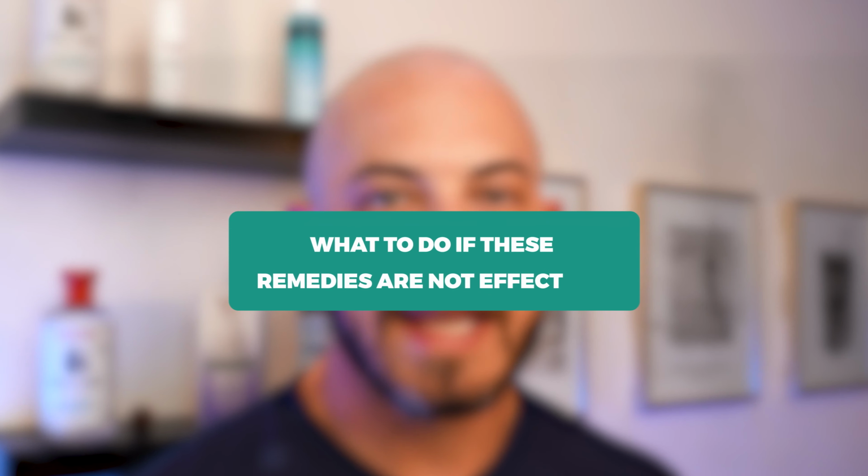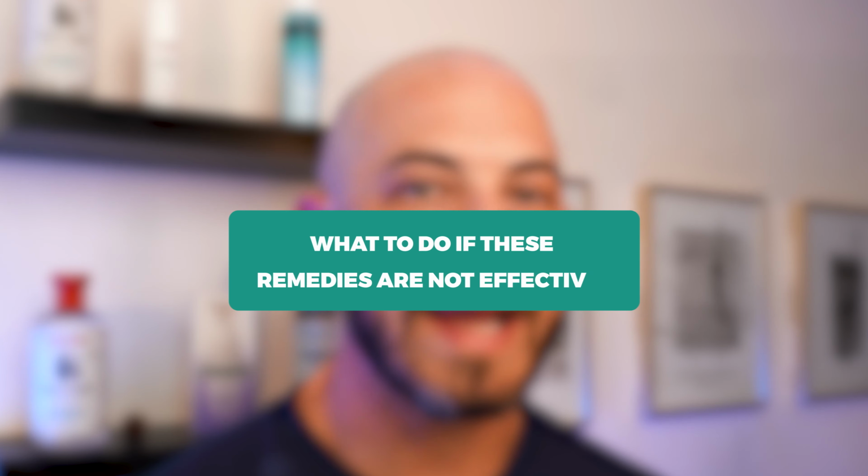Now, if you've tried these things and they're not effective, what can you get if you go see a dermatologist? Here's some things that you might ask for if the diagnosis you suspect you have is confirmed by your dermatology provider.